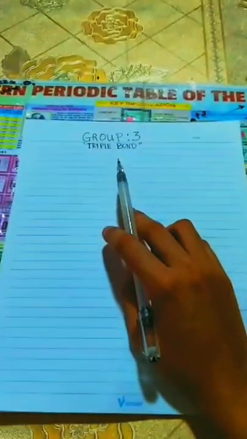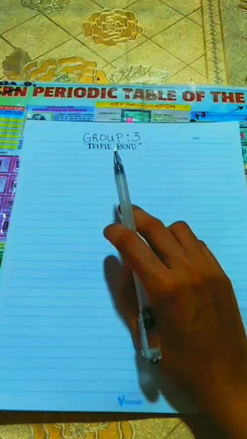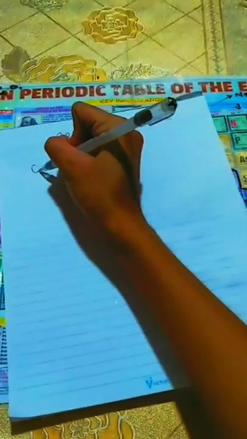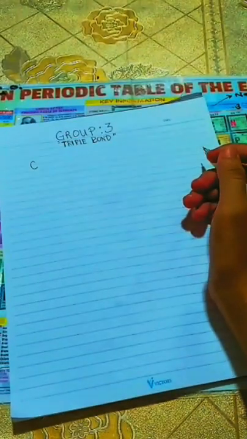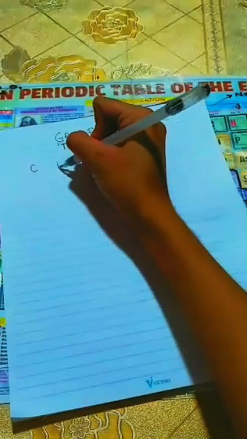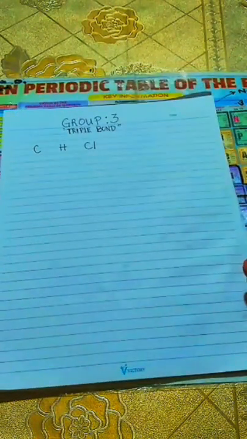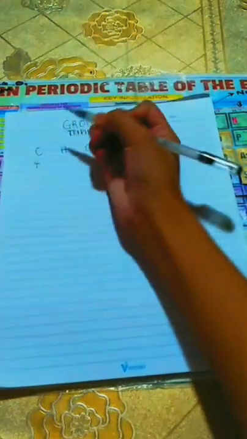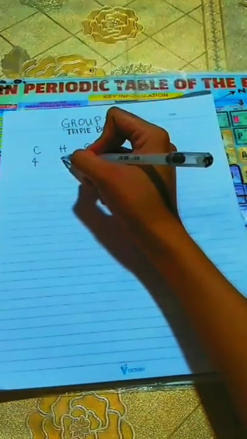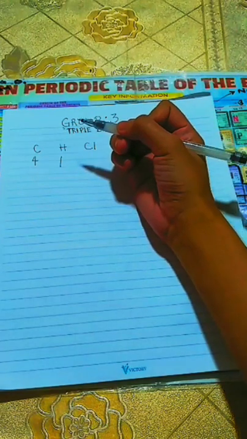Now I choose elements from metal and non-metal. The elements that I choose are C, which means carbon, H, which is hydrogen, and Cl, which is chloride. Now the valence electrons of carbon are 4, hydrogen has 1, and chloride has 7.